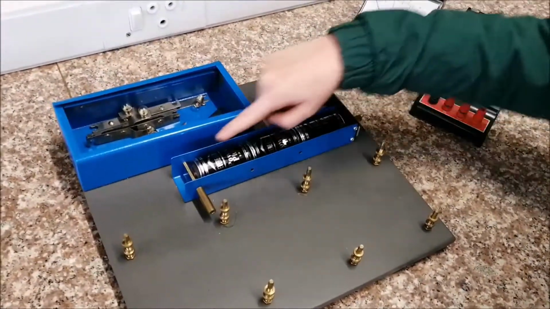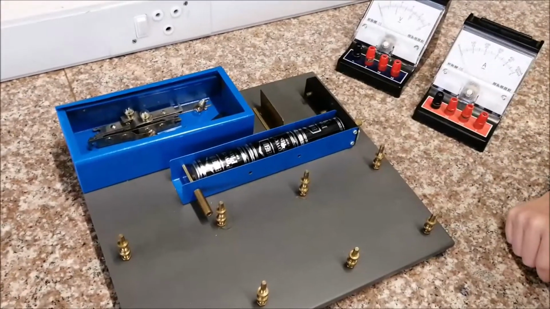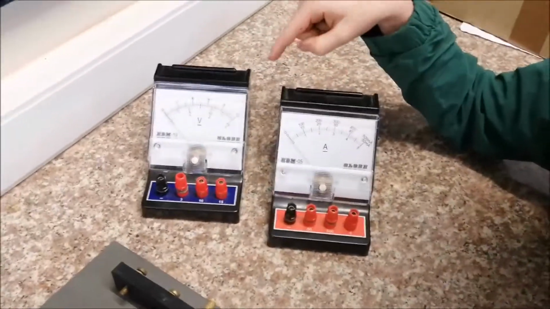And what we are using here is we've got some batteries that are our power source, which are all lined up there. So there are our batteries, which are going to be our power source. Then we have some apparatus to measure the different aspects of electricity.